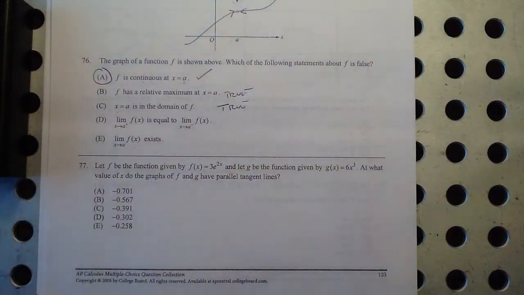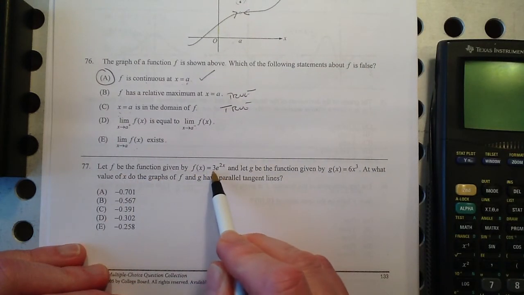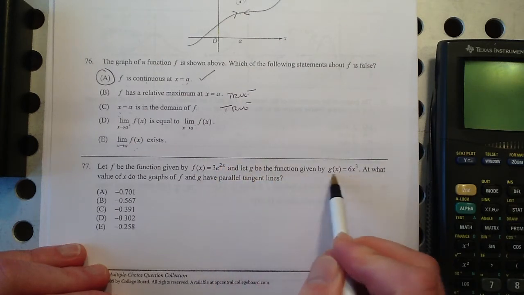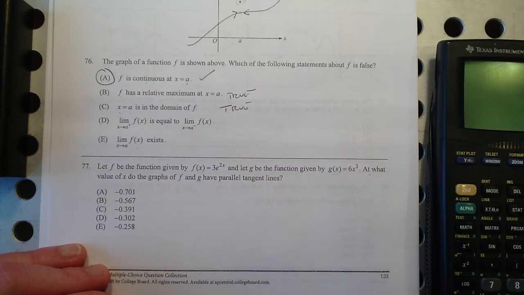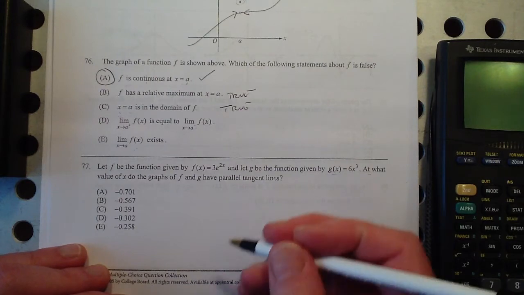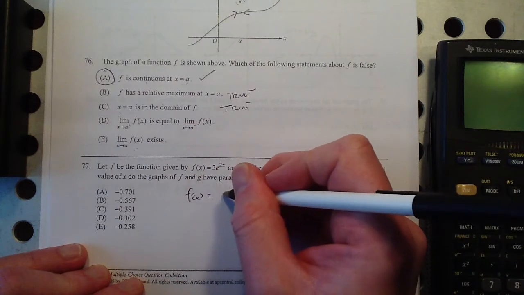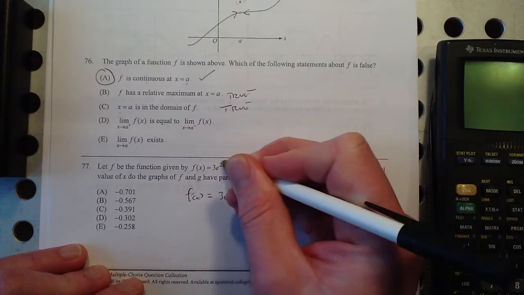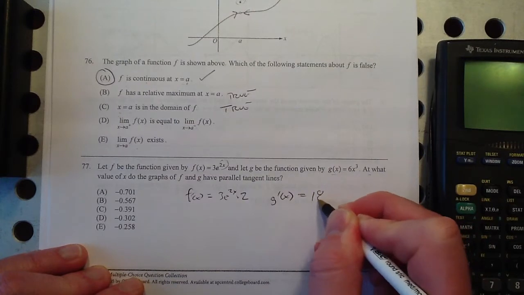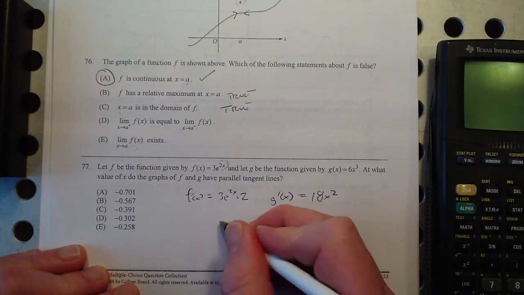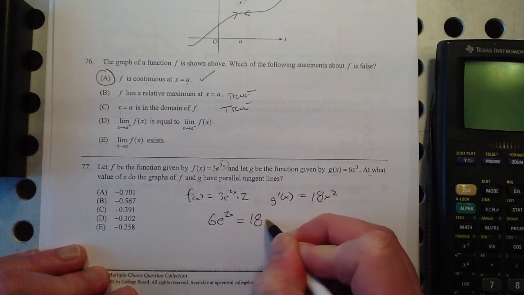Number 77, looks like we'll need our calculator for that. Let f be the function given by f of x equals 3e to the 2x, and let g be the function 6x cubed. At what value of x do the graphs of f and g have parallel tangent lines? That's like asking when are their derivatives equal to each other. Well, the derivative of f of x is 3e to the 2x times the derivative of what's inside, and the derivative of the g function is 18x squared. So we want to find out when are those two derivatives equal. So 6e to the 2x, when is that equal to 18x squared?